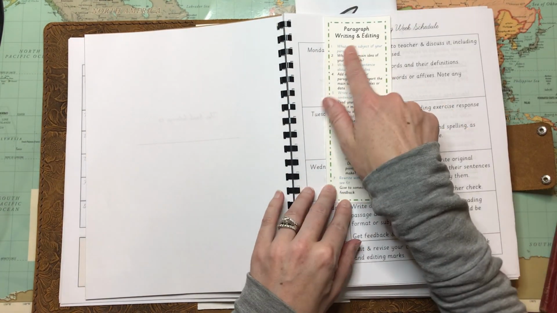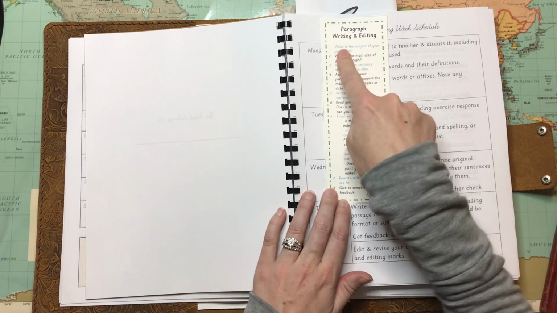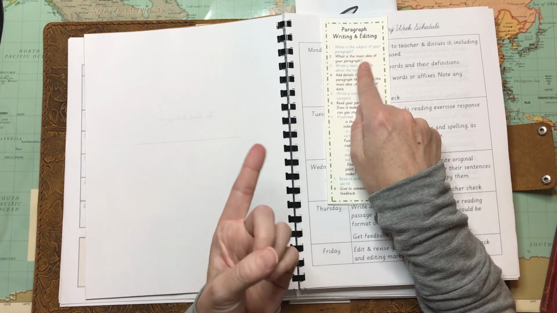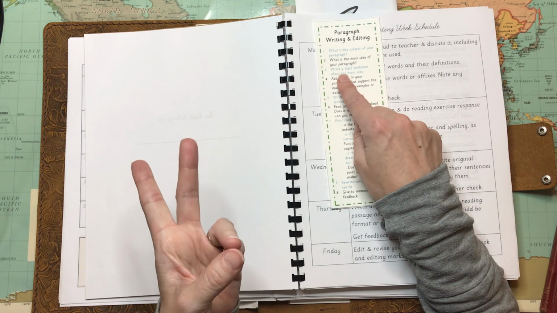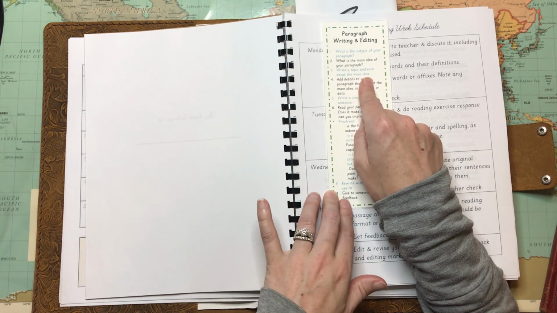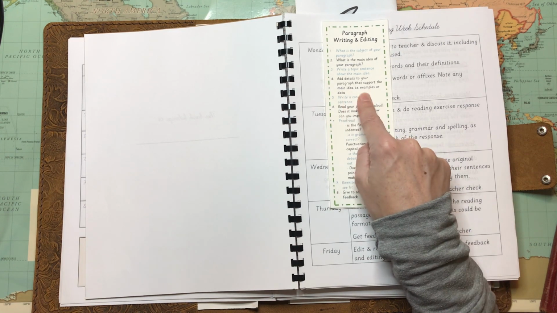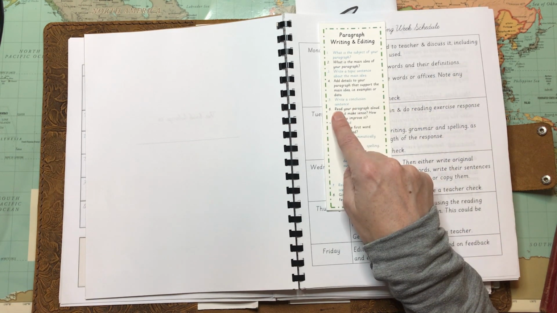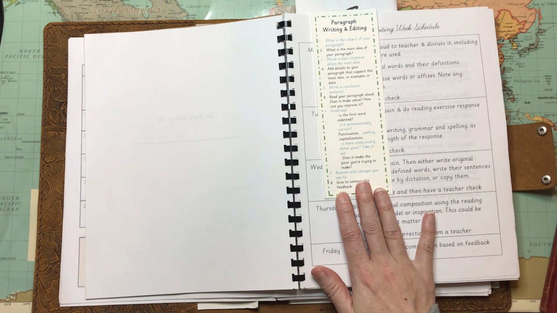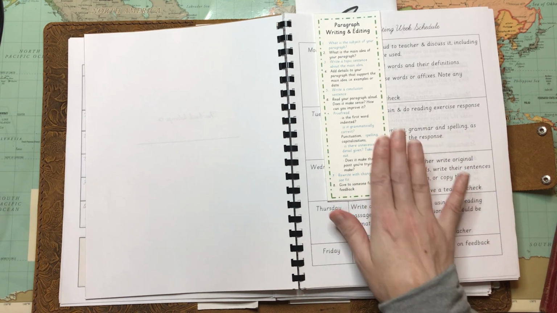When they are writing, paragraph by paragraph, it's going to ask them: What is the subject of your paragraph? What is the main idea of your paragraph? Write a topic sentence about the main idea. Add details to your paragraph that support the main idea, such as examples or data. Write a conclusion sentence. Read your paragraph aloud. Does it make sense? How can you improve it?